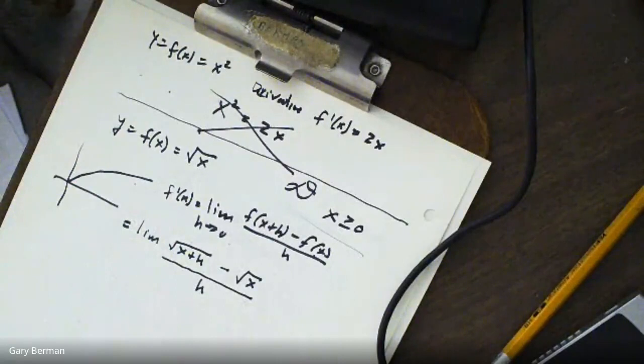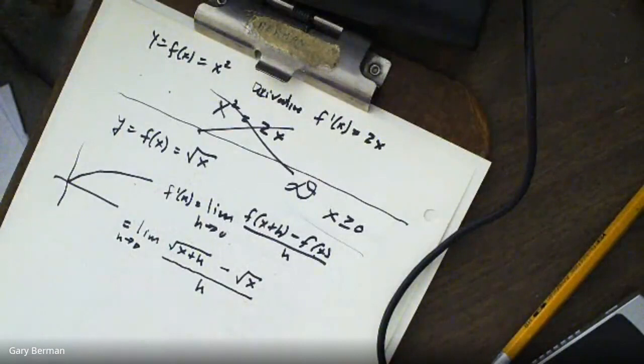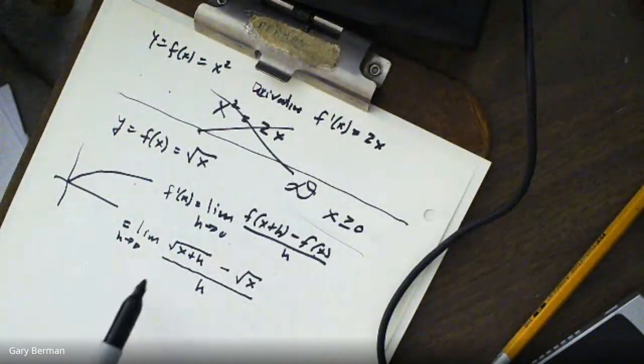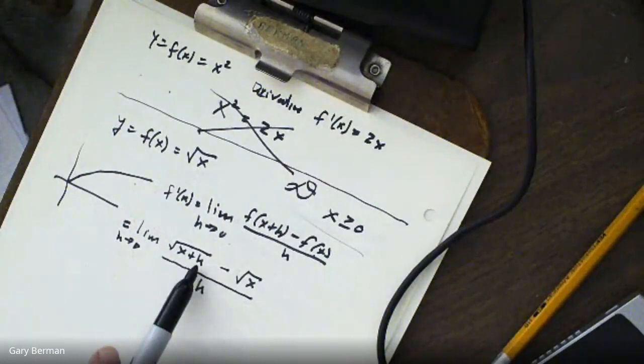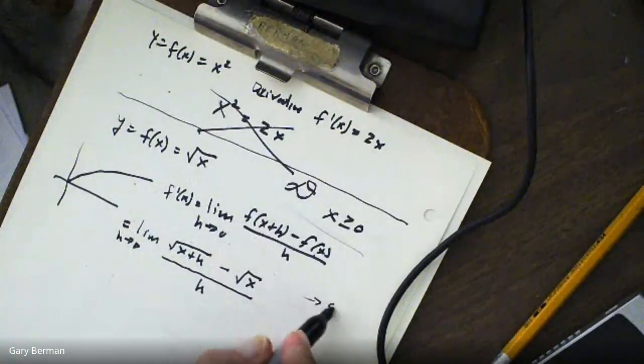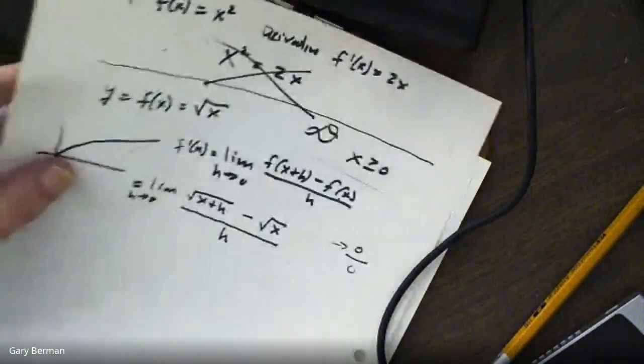All right. So we've got to evaluate this limit. Now, as I said, h is going to 0, so I always like to first plug h in. If we plug in h as 0 here, the top is going to be root x minus root x, which goes to 0. The bottom h would be going to 0. We got 0 over 0. That means trouble. It means we've got to do some more work to see what exactly is happening here.